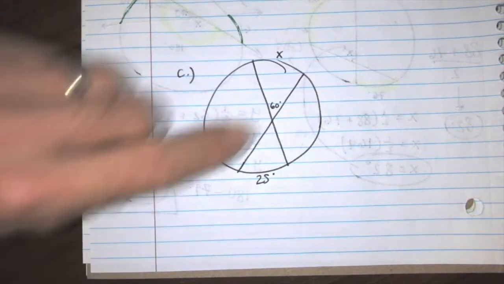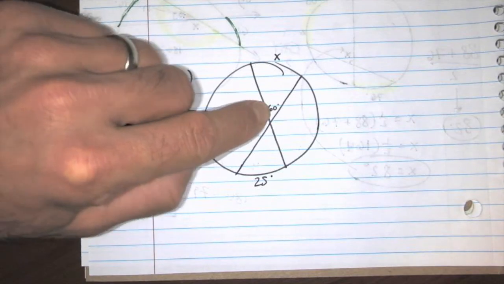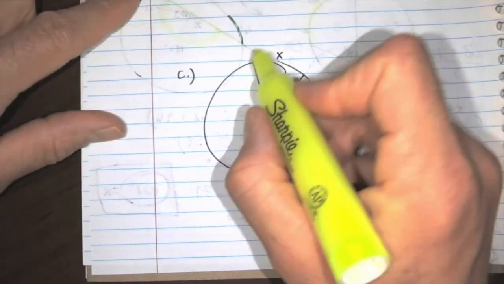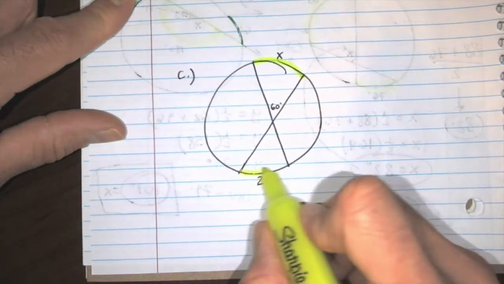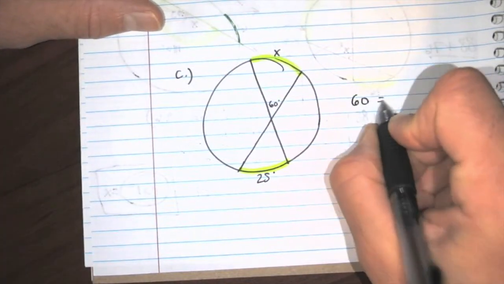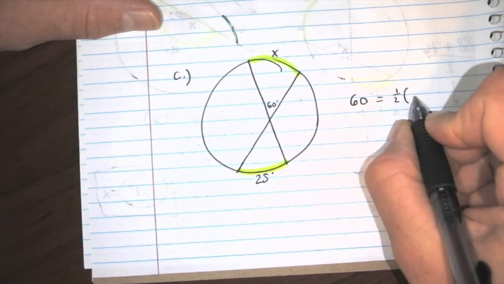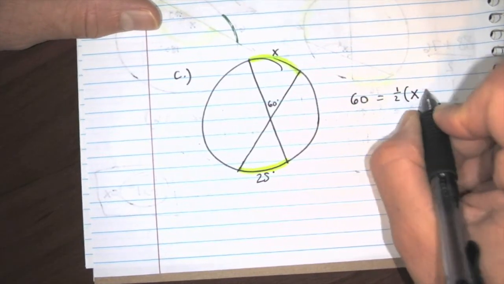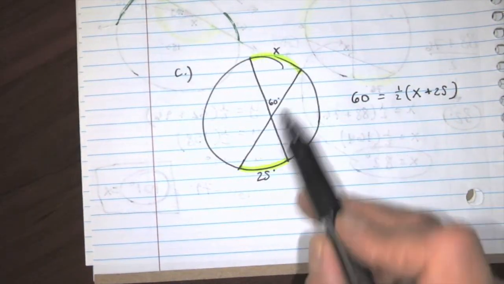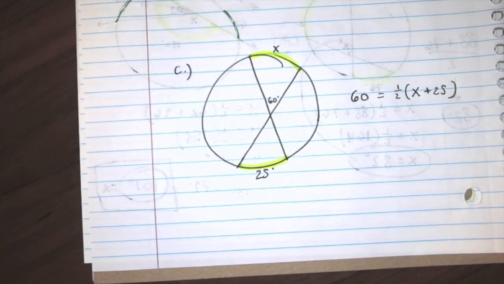Same thing, folks. This angle on the inside is going to be 1/2 of these two added together. So to set that up, the angle on the inside is going to be 1/2 of those two arcs added together. Add these together, cut it in half, you're going to get that angle measure right there.